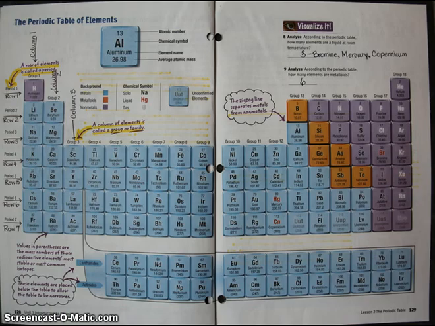Okay, on page 128 and 129 is a layout of the periodic table. And I want to draw your attention to a couple of things about this table. First of all, the table in your textbook just so happens to use the colors blue, purple, and sort of an orangey red. Not all tables use the same color scheme.